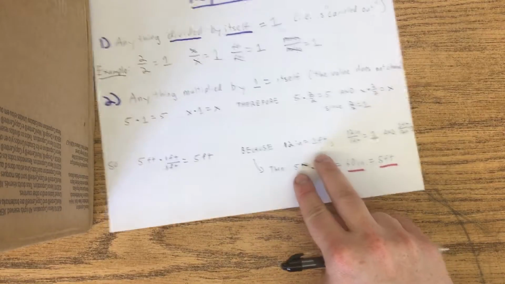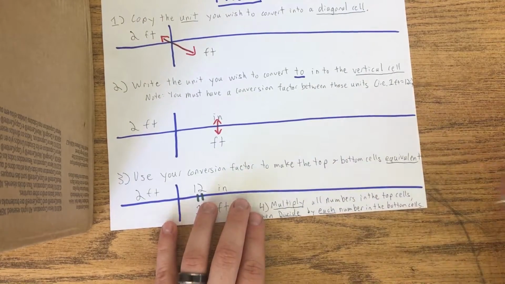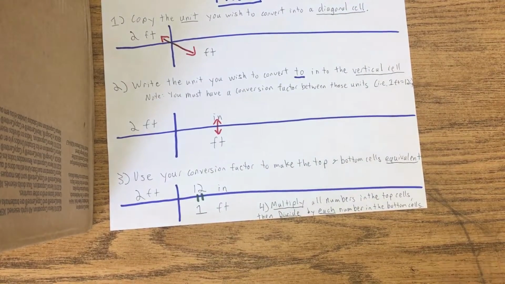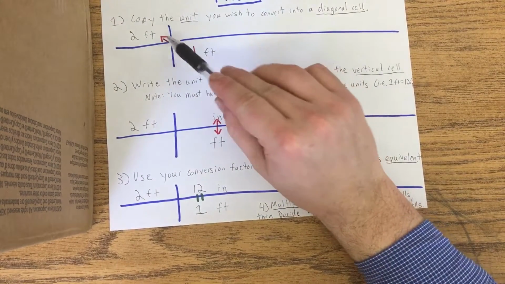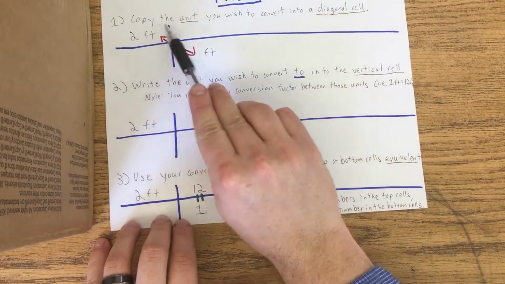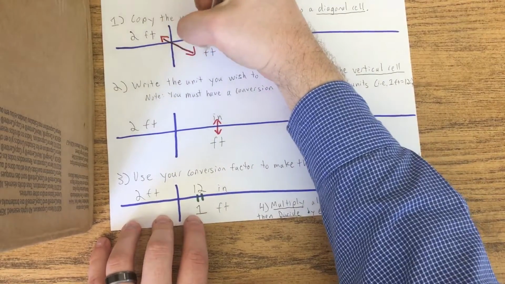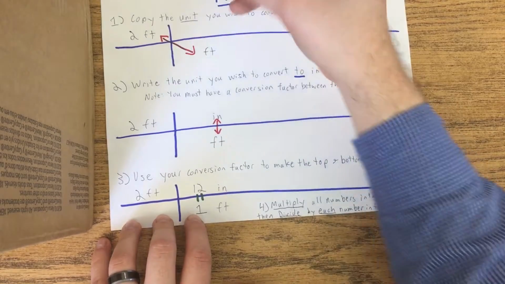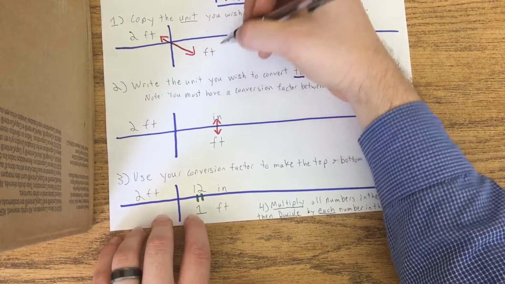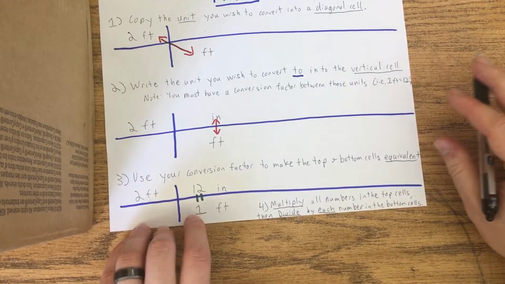So let me quickly walk you through the overall process, stepwise, of what you're actually going to do in the problem in order to use a railroad diagram. In step 1, we're going to exploit the fact that we need to cancel out our original unit. So in order to do that, we're going to copy the unit we wish to convert into a diagonal cell. We know we need to cancel out feet, so we're going to do that in the first step. We'll take feet and we'll divide by feet. We know that we're going to have to do that anyway, so let's just knock it out first step.